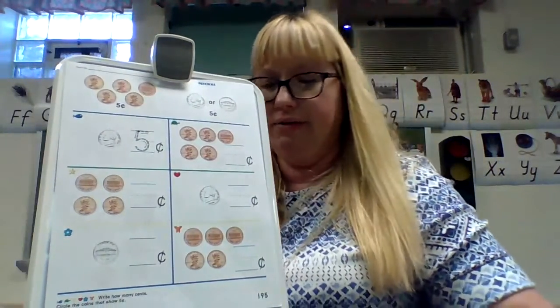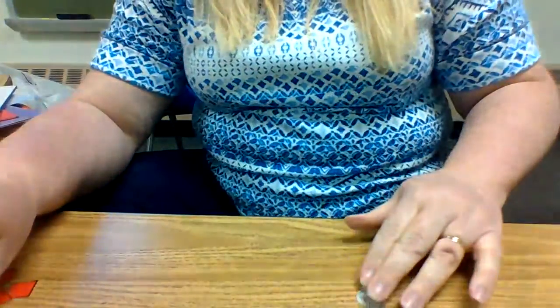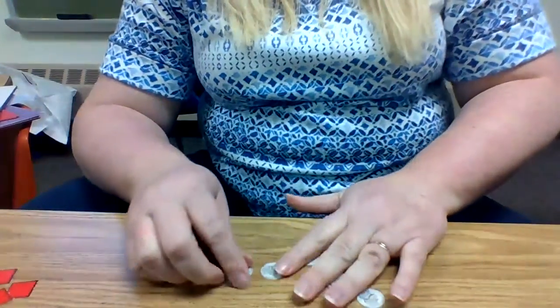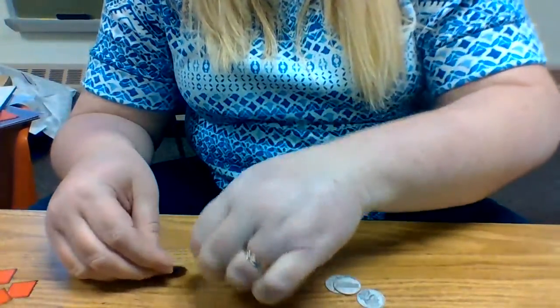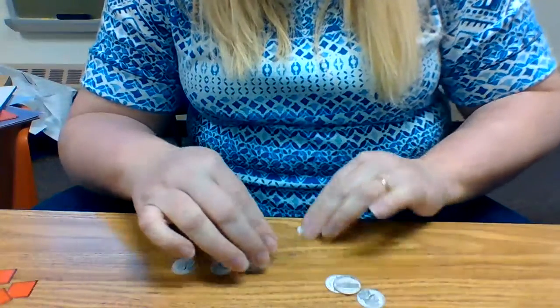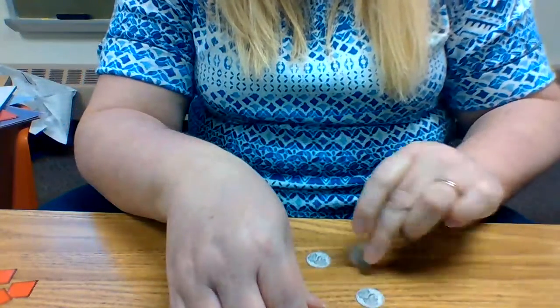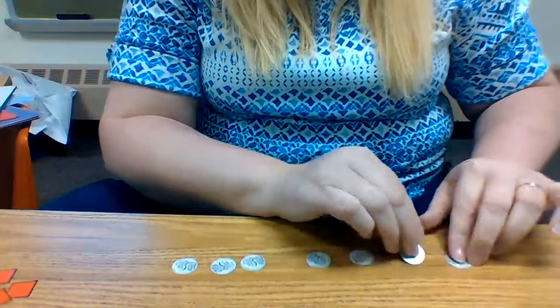So if you were counting, let me show you here. On my table, I got some little paper nickels out. I'll put all the heads up so they all look the same to you. Let's count how much money we have here.